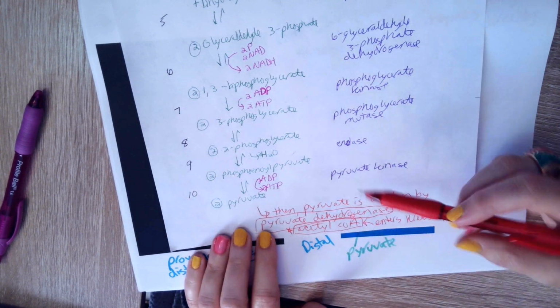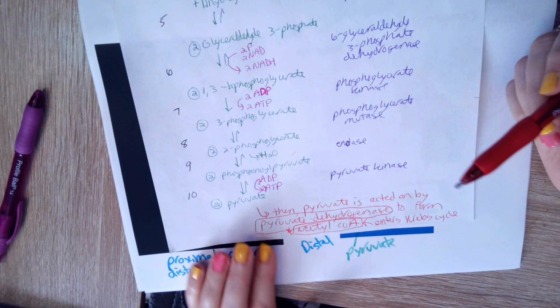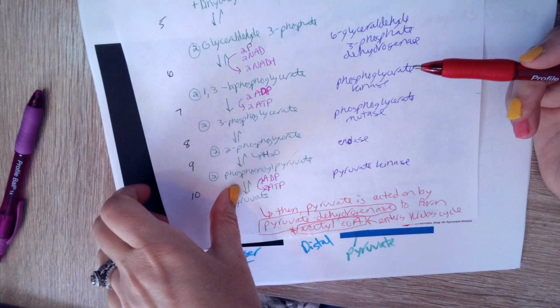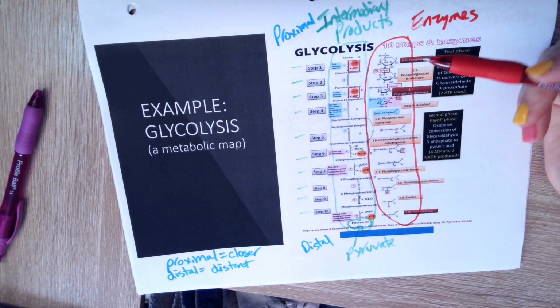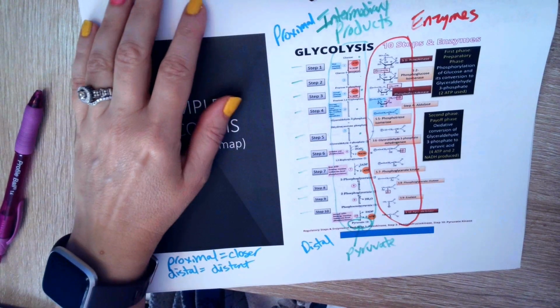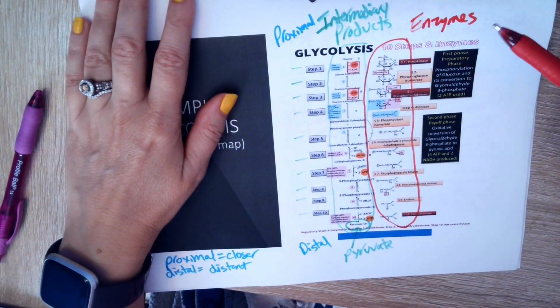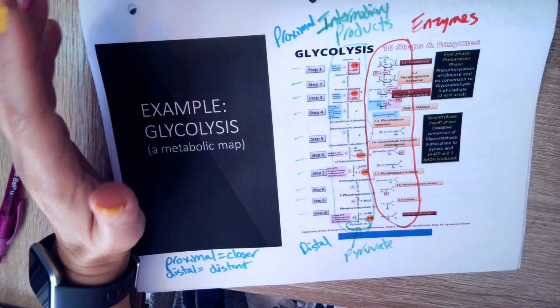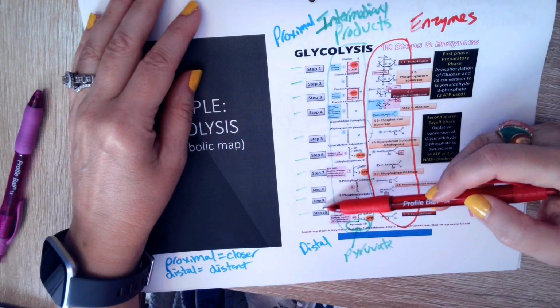So we're going to be seeing acetyl-CoA a bunch and pyruvate dehydrogenase a bunch. So that's one point, that enzymes can be used multiple times in various pathways. They can be inhibited, they can be stimulated, and we're going to see all that as we go through this semester.